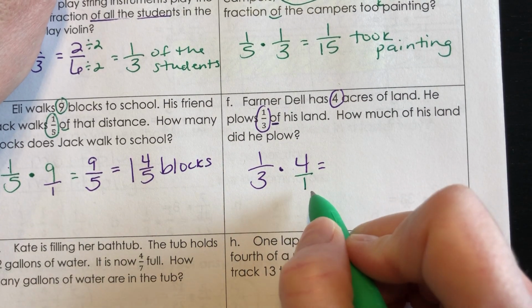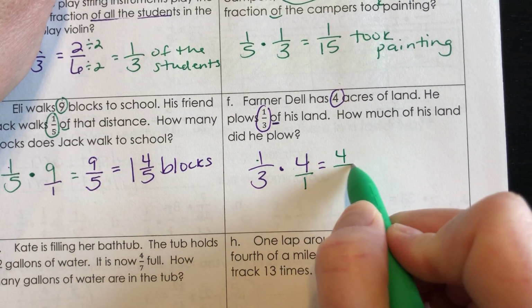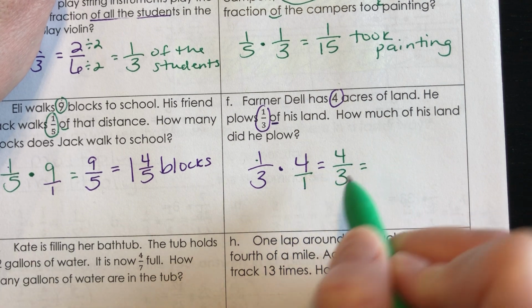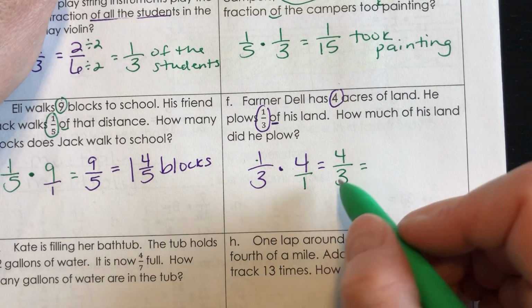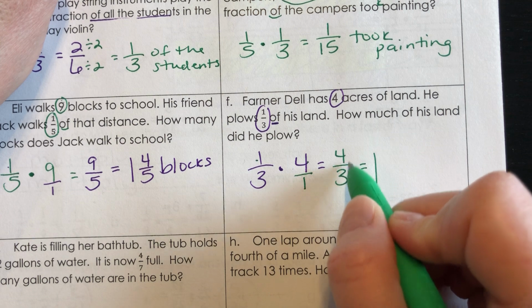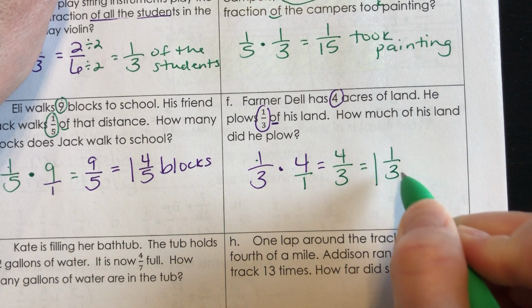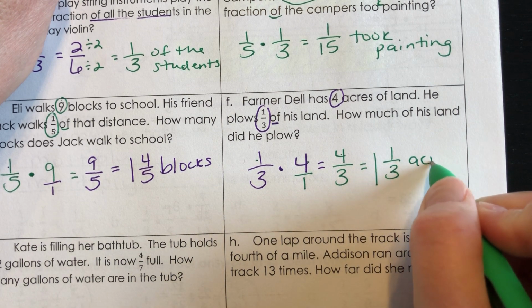So I will go ahead and put my 1 there so I can multiply my numerators and multiply my denominators. This is improper, so let's switch it up. He plowed 1, because 3 goes into 4 once, with 1 left over out of 3. 1 1/3 acres.